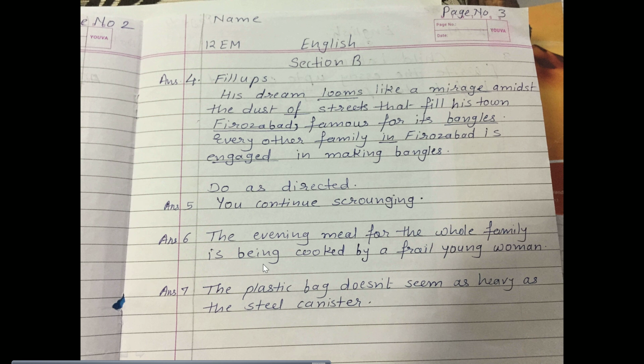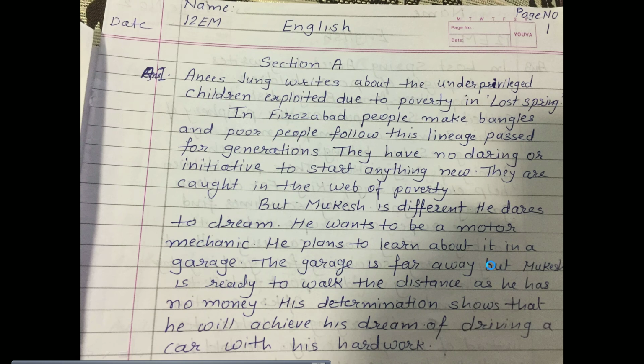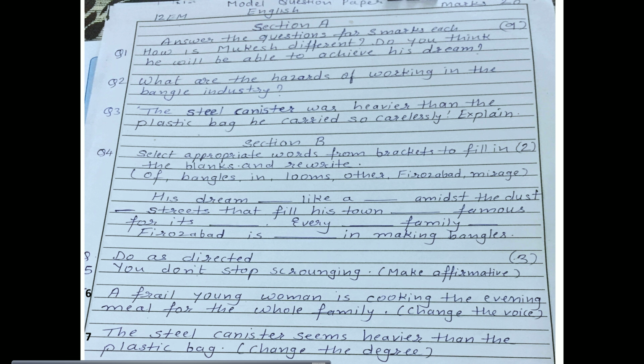A frail young woman is cooking, present continuous. A frail young woman is cooking the evening meal for whole family. Change the voice. अभी वॉइस में मैंने तुमको सिखाया है, वर्ब है ये is cooking, उसके बाजू में से शुरू करने का. The evening meal for the whole family is being, B-E-I-N-G, being cooked by a frail young woman. देखो आंसर.